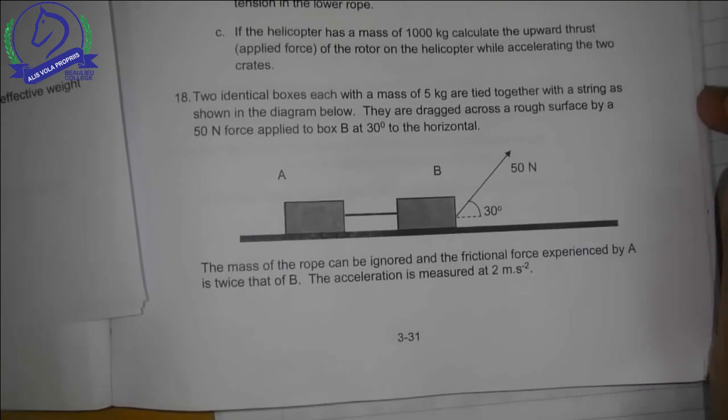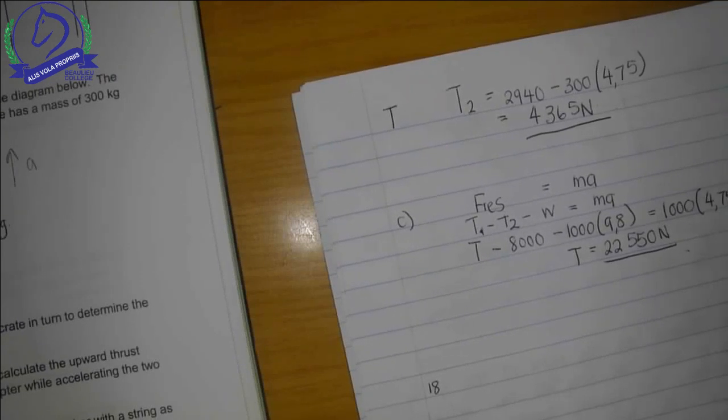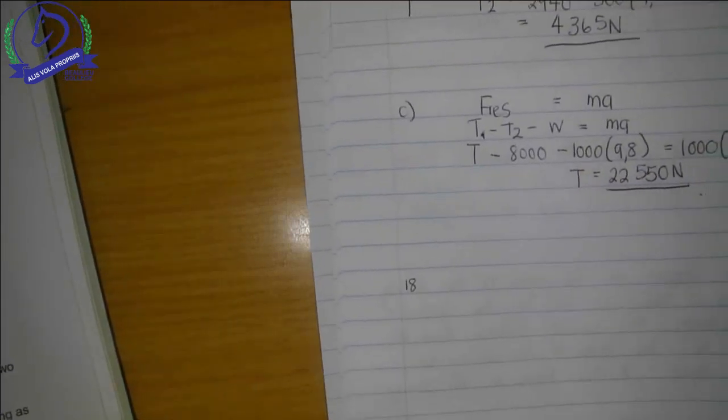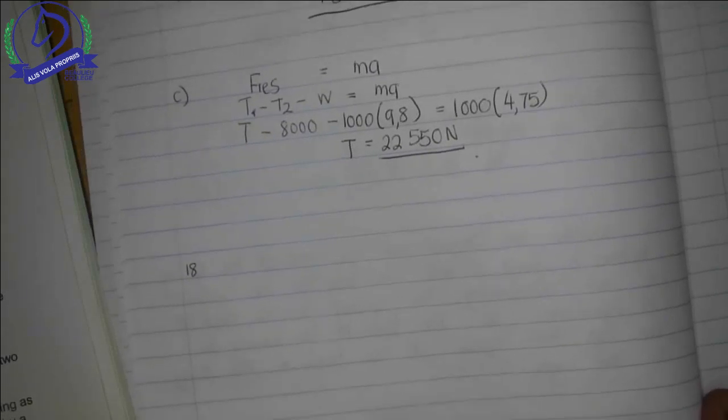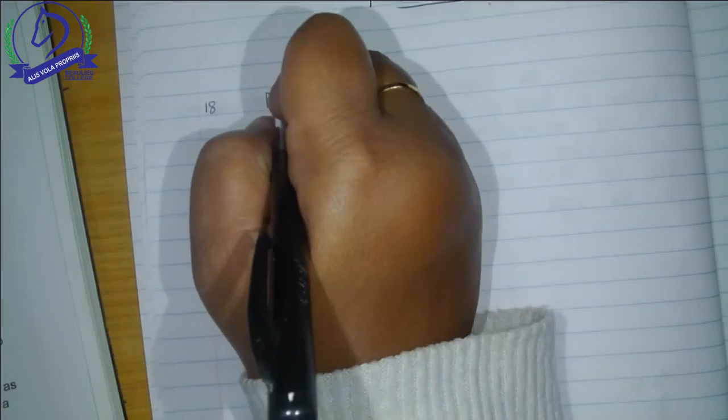If we had to go and solve that now, we will quickly draw in our free body diagrams for 18. For object A, I'm just going to draw a rough diagram.